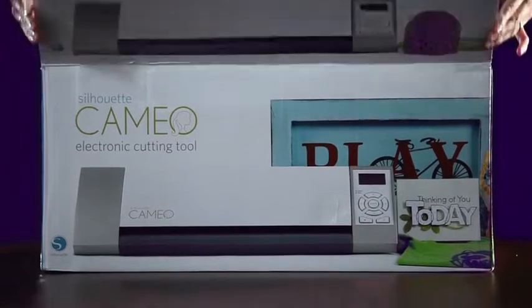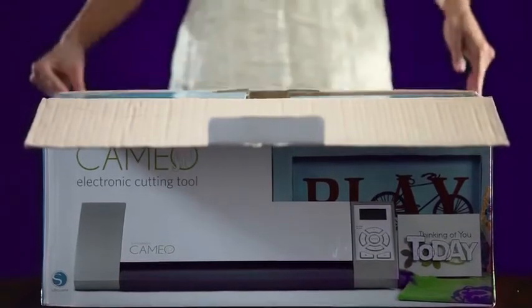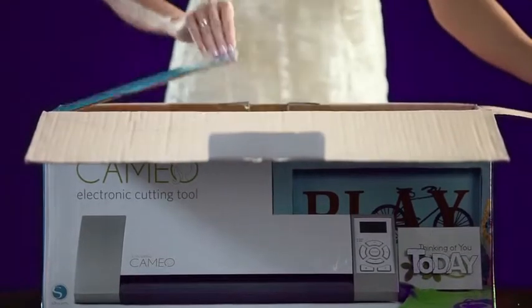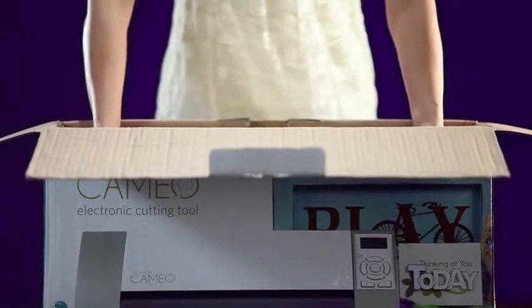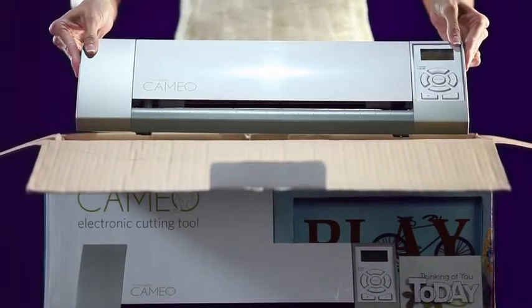Thanks for choosing the Siluet Cameo electronic cutting tool. This instructional DVD is designed to get you up and running quickly so you can start creating today.